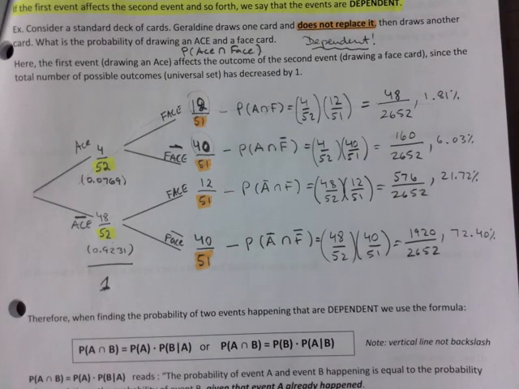You know what? I'm just double checking here. 1.81. Yeah, we're good.